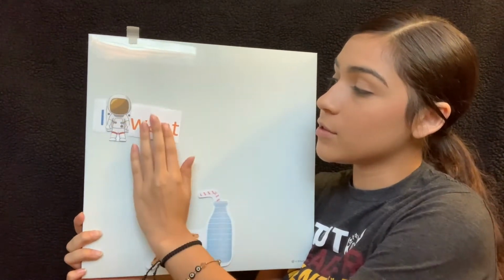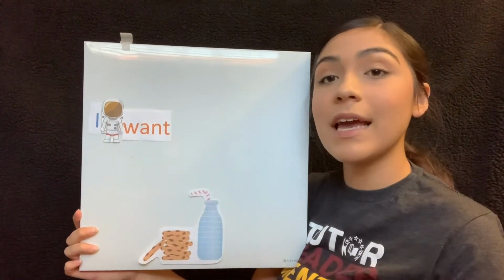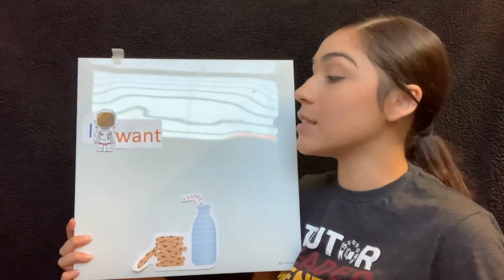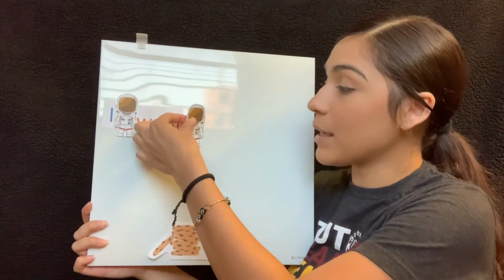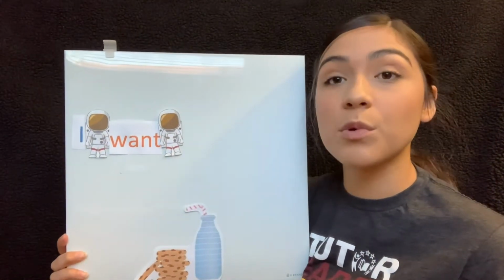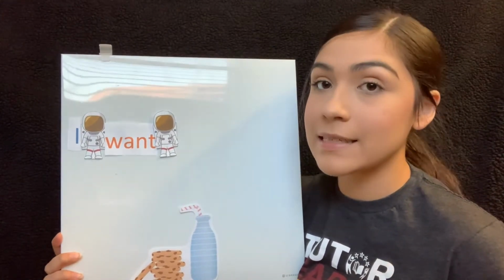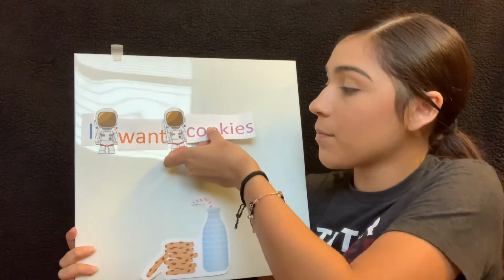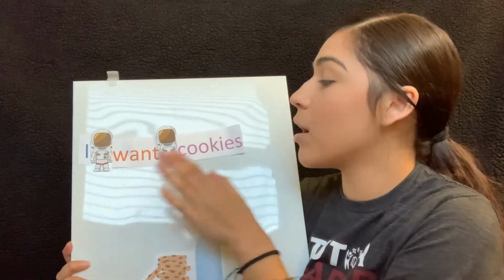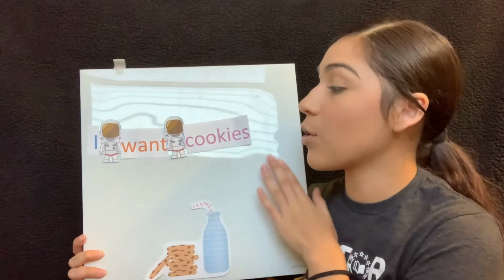So now, what do we need next? A space. So we're going to use another spaceman to separate our next word. That way we can tell we're going on and writing our next word. So our next word was cookies. So we're going to write cookies down in our sentence now. So now we have I want cookies. And it's a bit easier to read now that we can see the difference in our words.